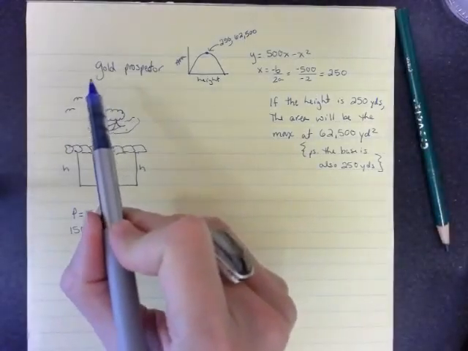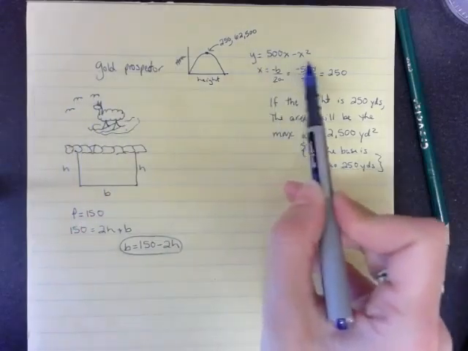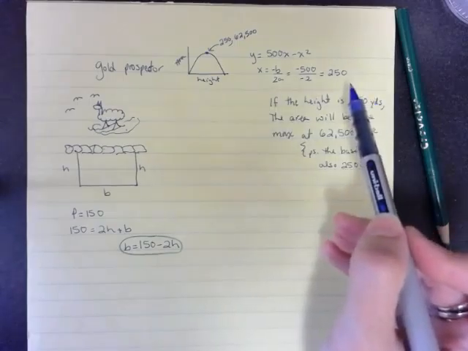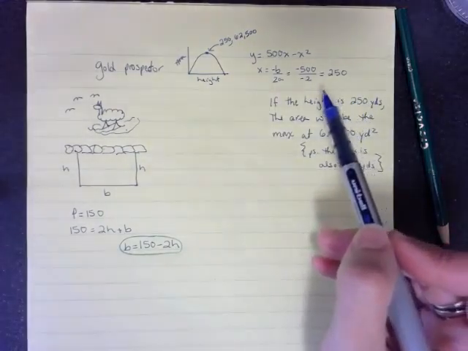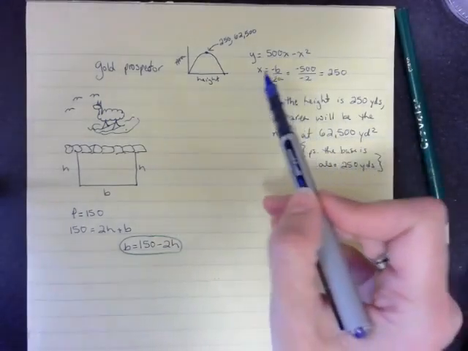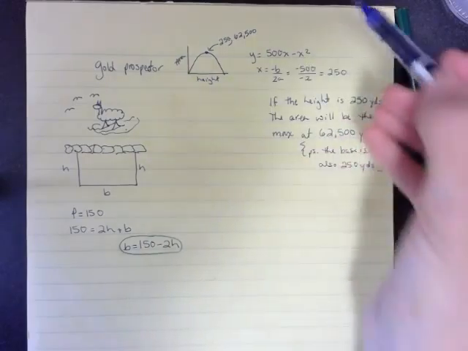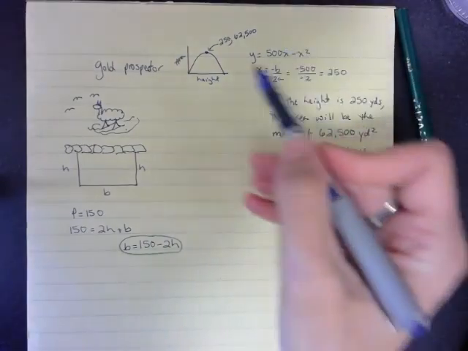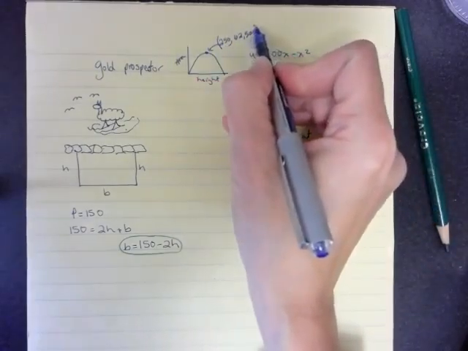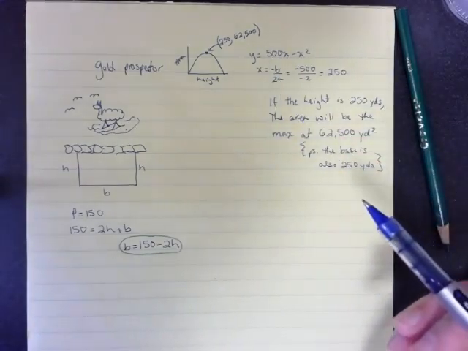Okay, so here's the answer to the gold prospector problem. If you had this function, and you found the vertex, which is the way we find the vertex when it's in standard form, x equals negative b over 2a, we can come up with the idea that x is going to be 250. So if x is 250, and we put it into this equation, our vertex is 250, comma, do all the math, and you get 62,500.